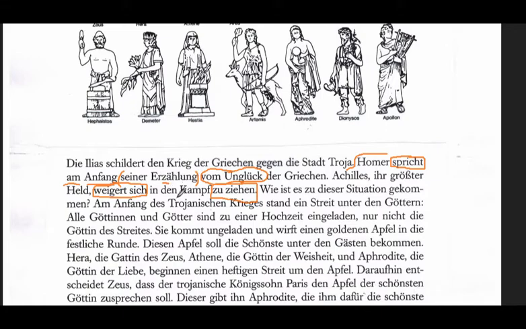Okay. And then here, in den Kampf, what case is this? In den Kampf would be accusative. Good, good. Because Kampf is masculine, so it's in den Kampf, which you have to translate into the battle. If it were in the battle, like something happens in the battle, using the dative, it would just be im, or in dem Kampf.